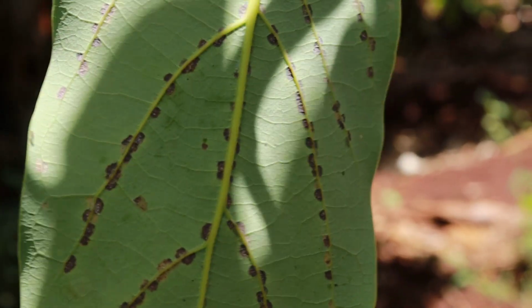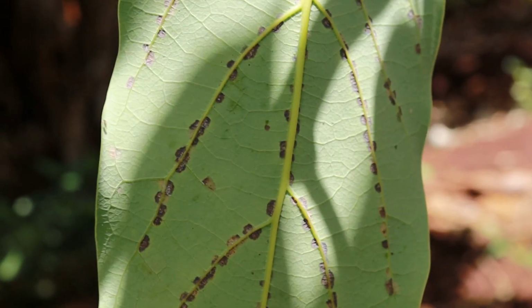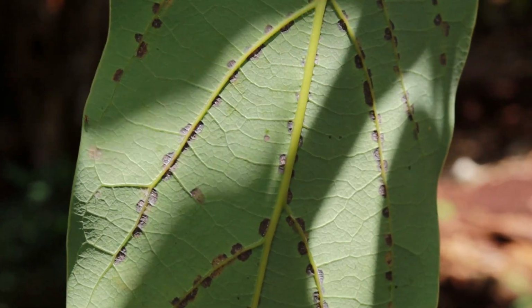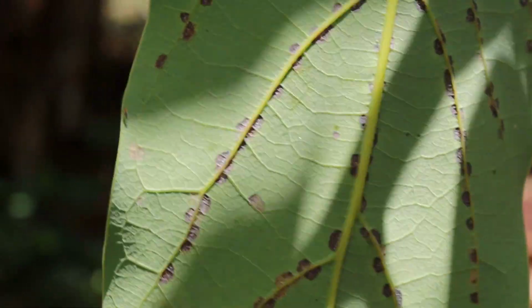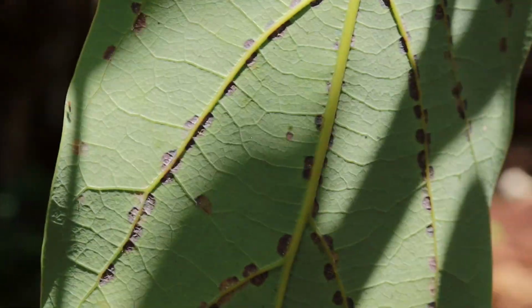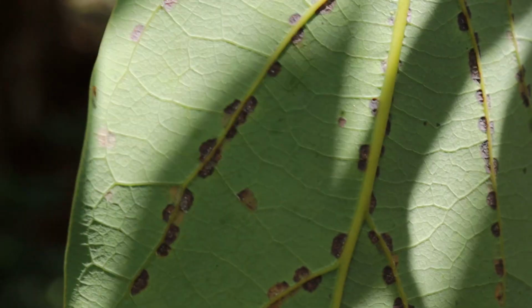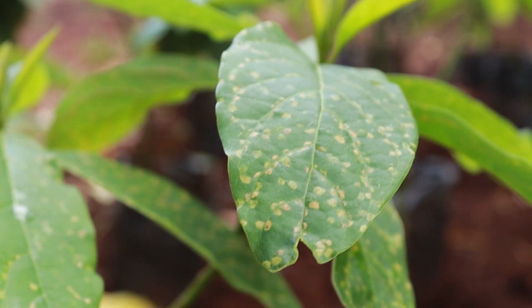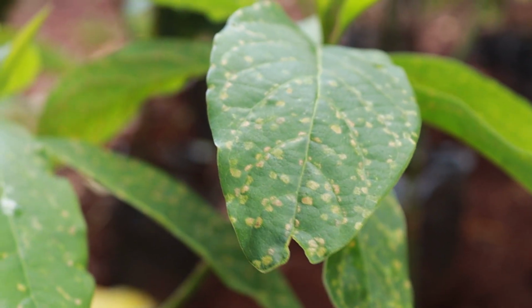The first sign is circular spots. Pashamites can be detected by distinct circular yellow to dark brown necrotic spots scattered along the veins and midribs on the undersides of avocado leaves. The spots become visible through the upper surface of the green leaves on trees.